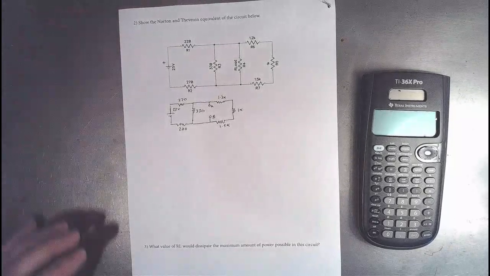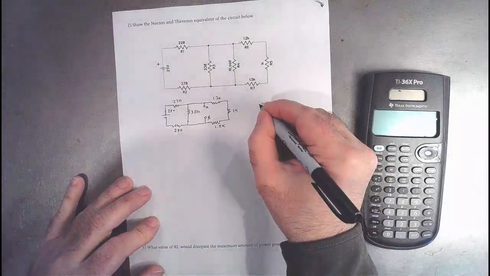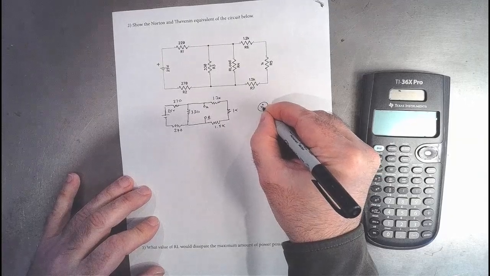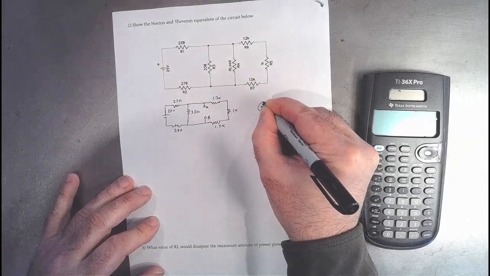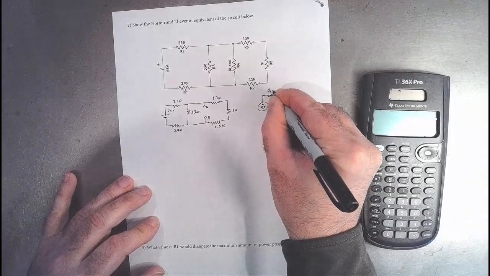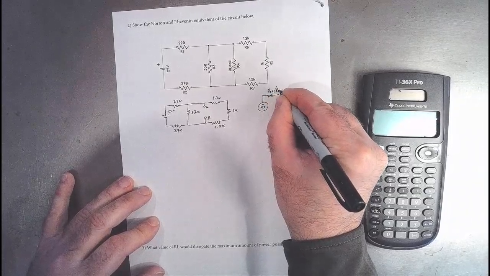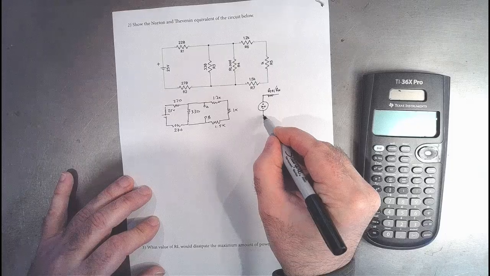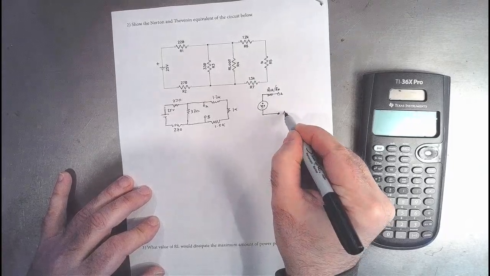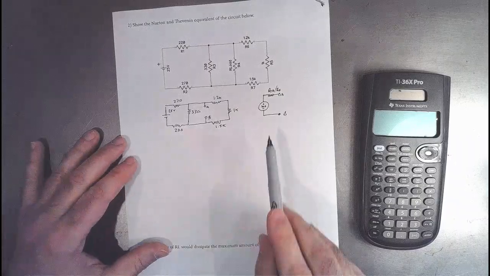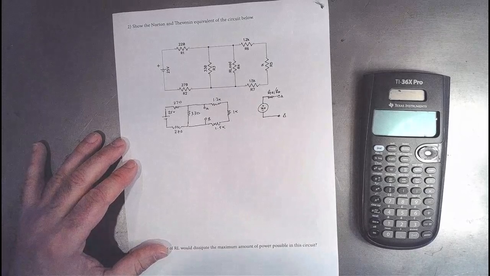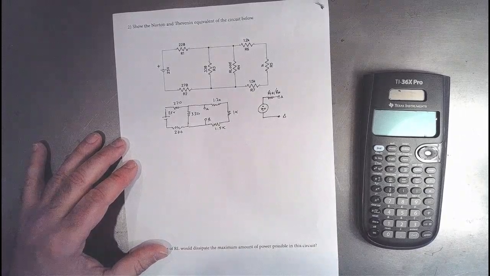Okay. So I think I know what the Thevenin equivalent is going to look like. It's going to look like a voltage source and then R Thevenin or R Norton. They're both the same thing. So it's going to look like this. So I can choose to find V Thevenin first or R Thevenin first. I think I'm going to choose R Thevenin first.